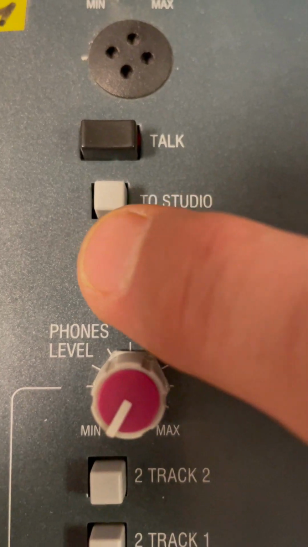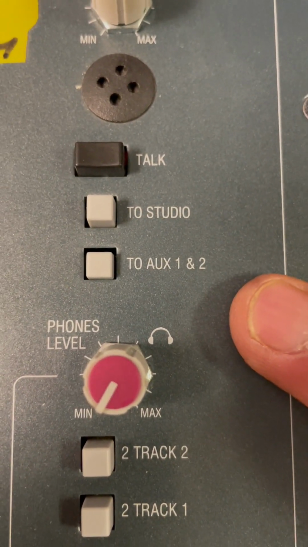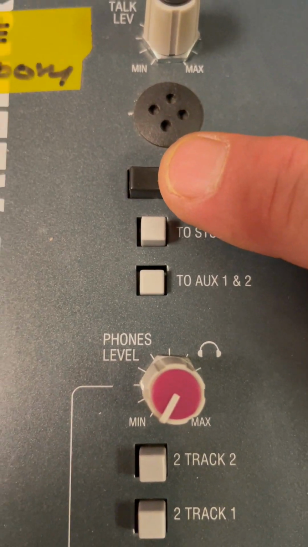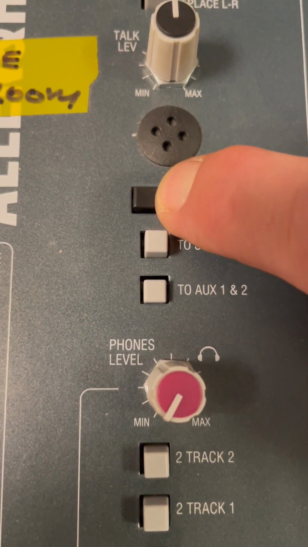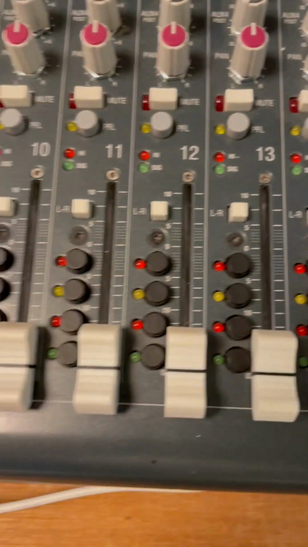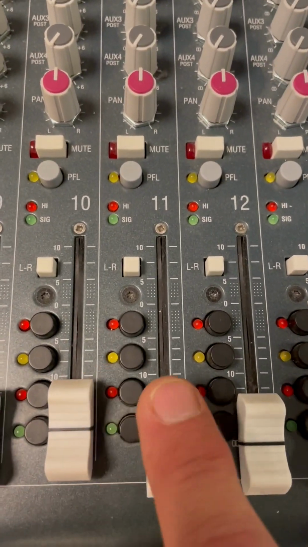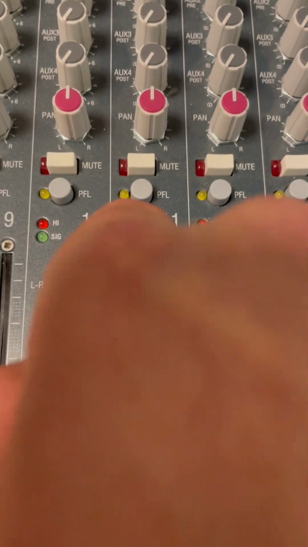So I need to press send to aux 1 and 2, and then if I need to speak to the performers now, I can hold the talk mic button, talk to them, and then they can talk back to me as long as I'm monitoring channel 11.